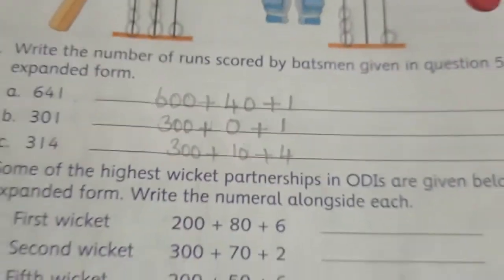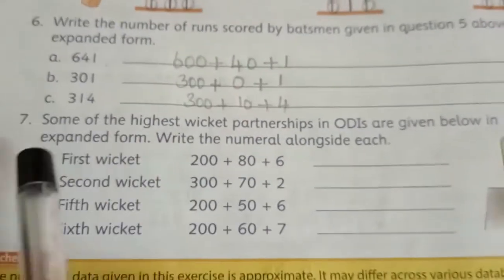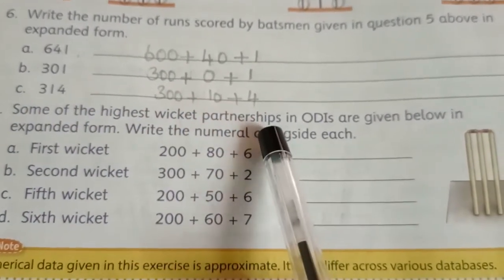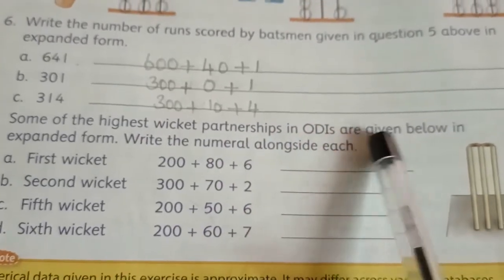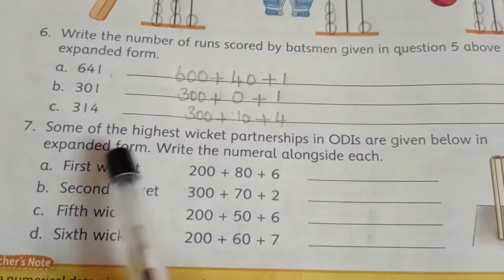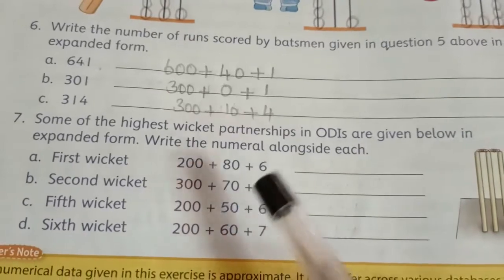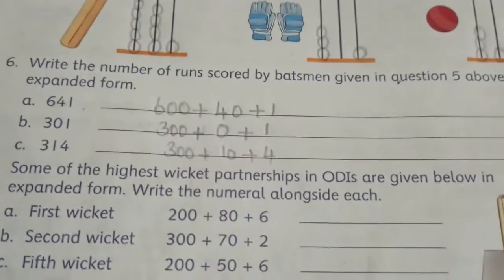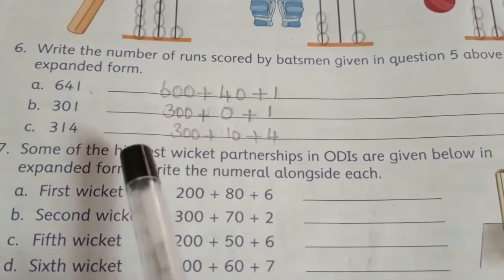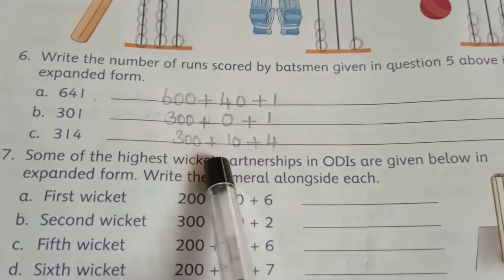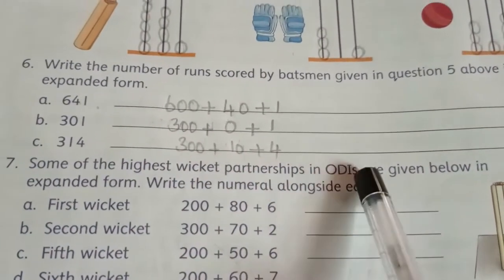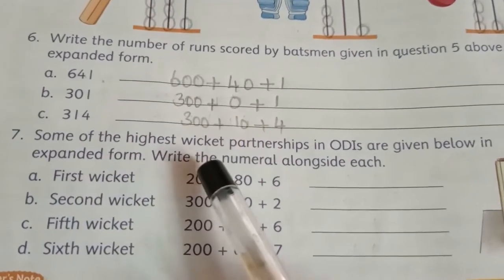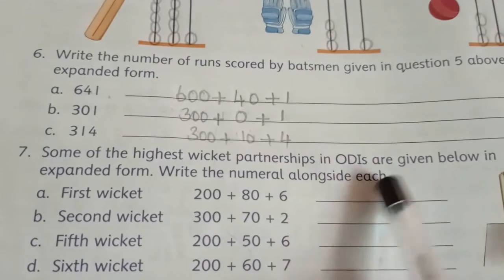Now let's move to the last question. Some of the highest wicket partnerships in ODIs are given below in expanded form. Write the numerals alongside each. So the question is, some of the highest wicket partnerships in ODIs are given below in expanded form. Write the numerals alongside each.